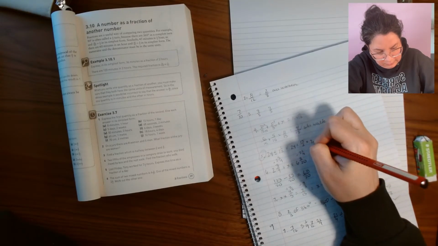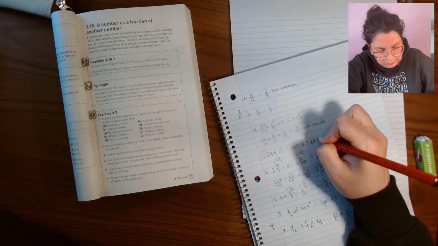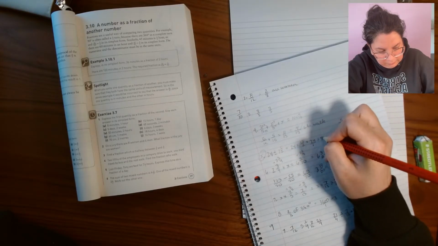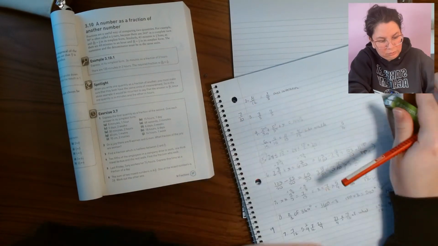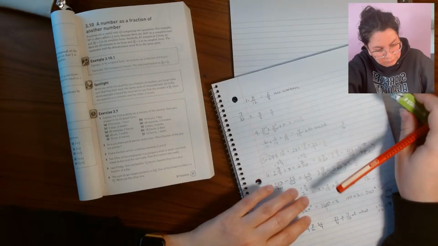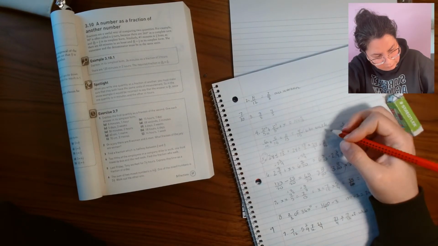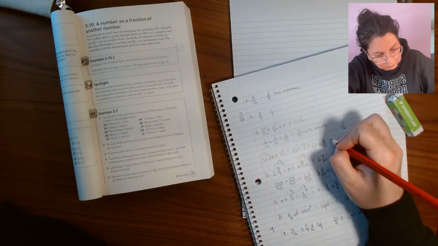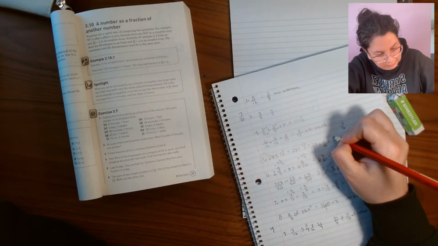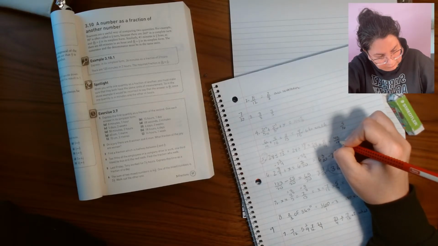Which is the same as saying 24 times 2 over 15. Which is the same as saying 48 over 15.